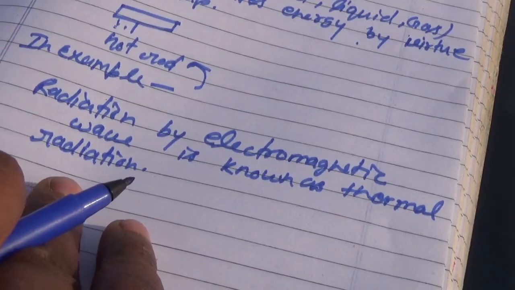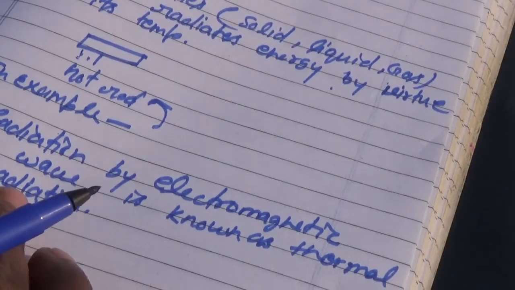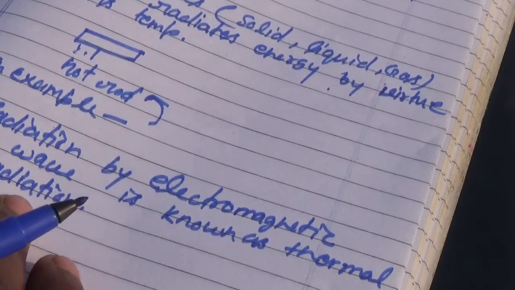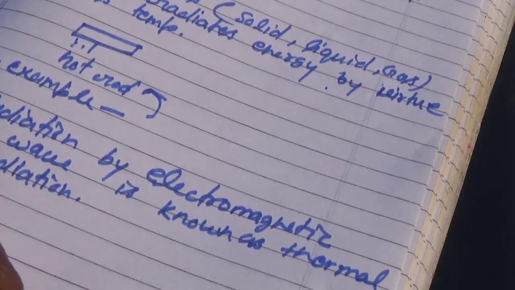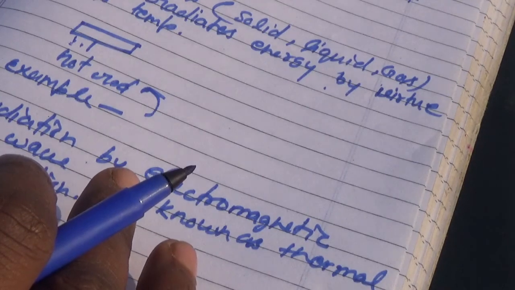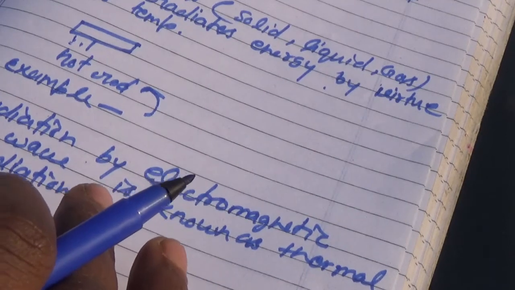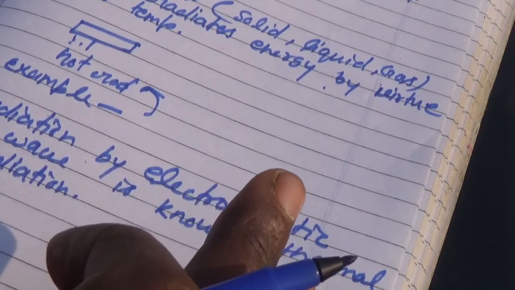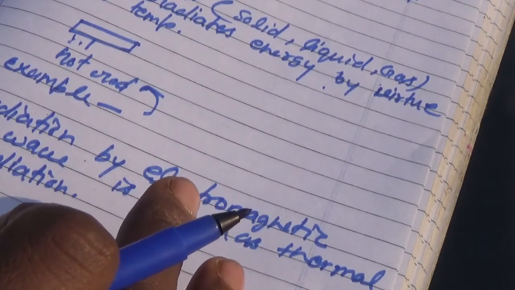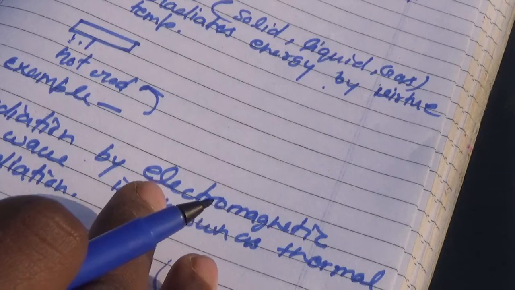Now dear students, here we have seen the definition of thermal radiation. When this thermal radiation, or we can say this radiation occurring by electromagnetic wave, is incident upon any other objects, then some part of this thermal radiation will be absorbed, and some part may be reflected.